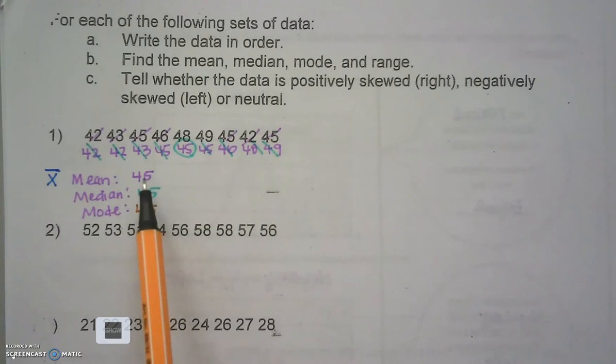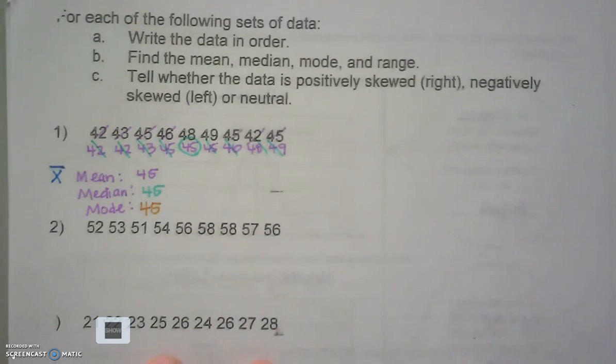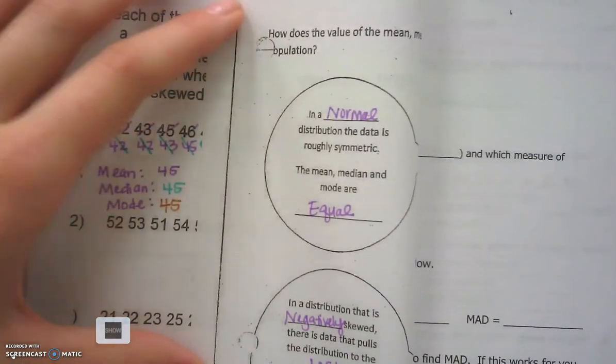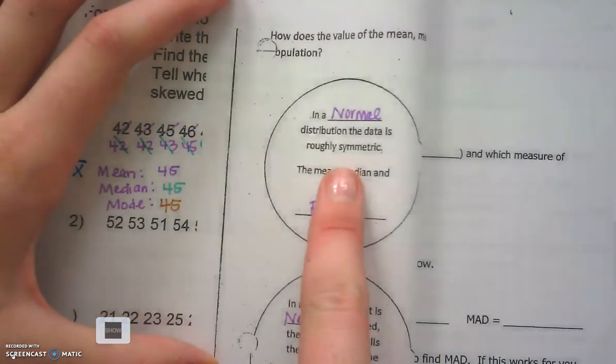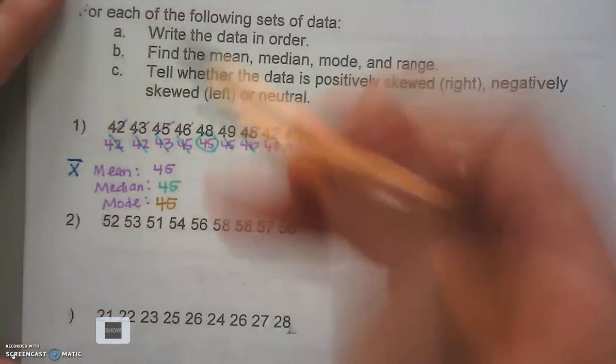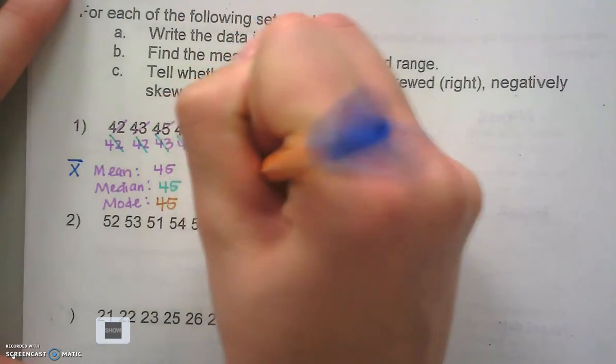But as you notice, the mean, the median, and the mode are all equal. If they're all equal, what three data distributions does that represent? So here's the three that we just talked about. Normal. All the mean, the median, and the mode are equal. So this has a normal distribution.